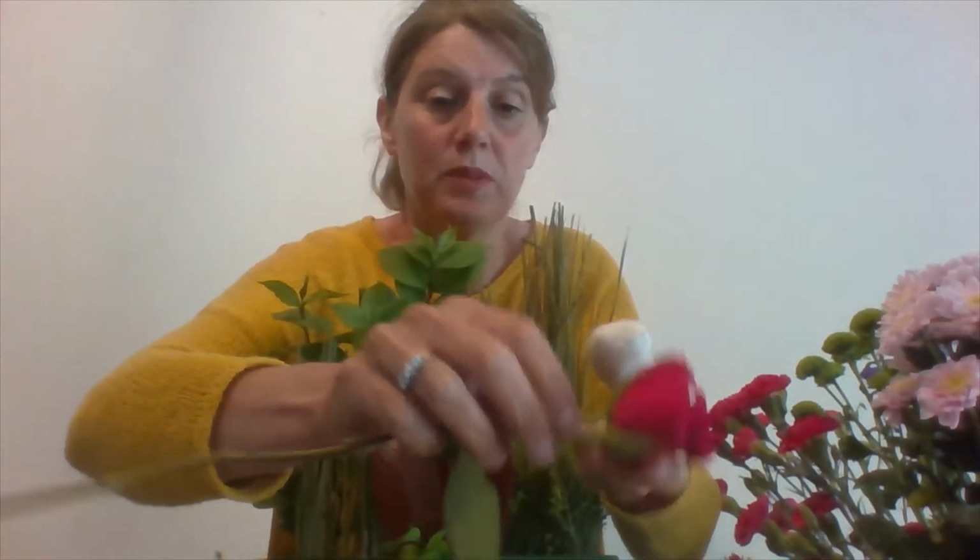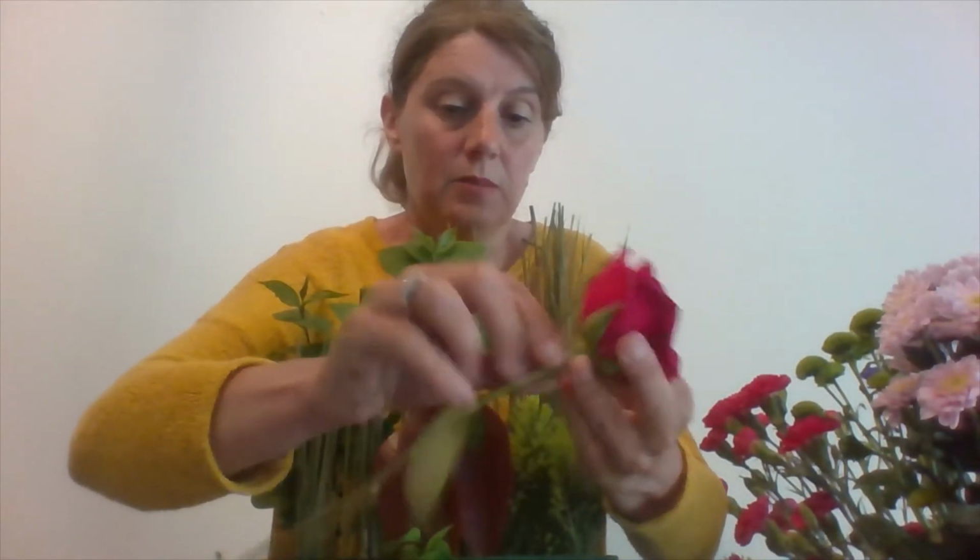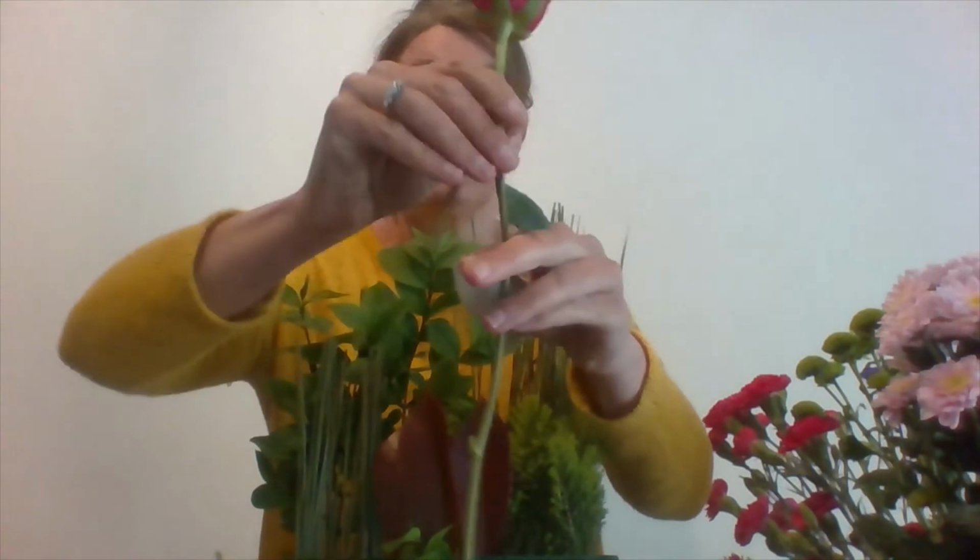I'll show you what I did with this one. So I'm going into the base of the head, just about that much, roughly half a centimetre, and it's going into the bulbous bit there in the rose. So you just push it in a tiny bit and then twirl the wire down the stem. It doesn't have to go right down to the bottom, just enough to keep the head of the rose upright.